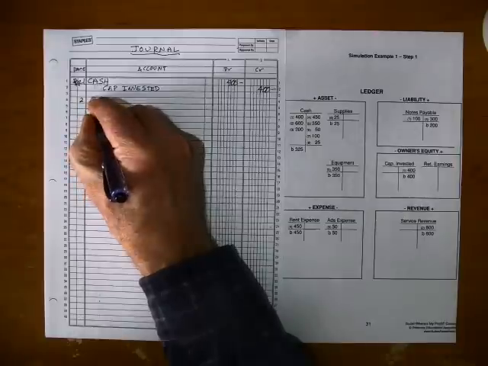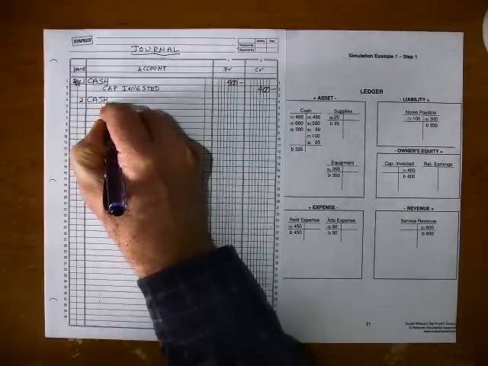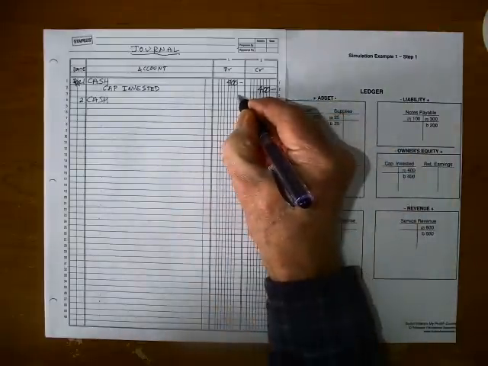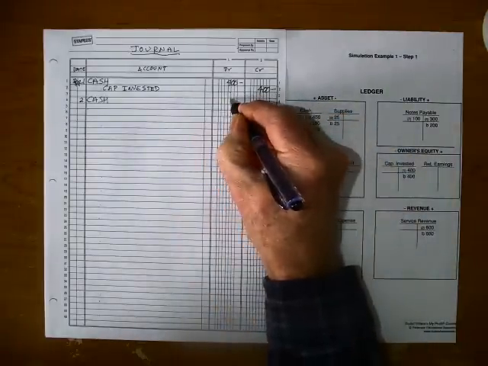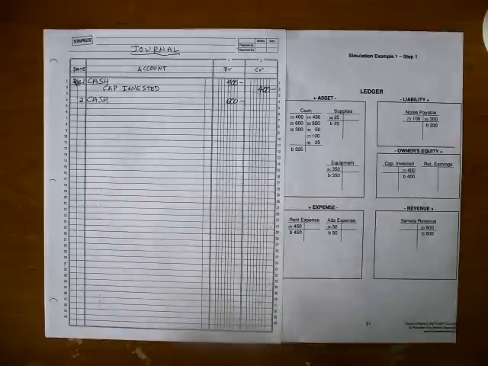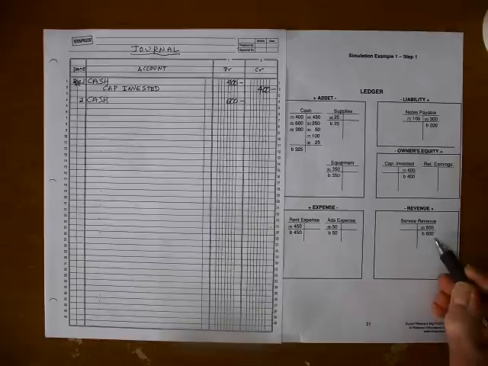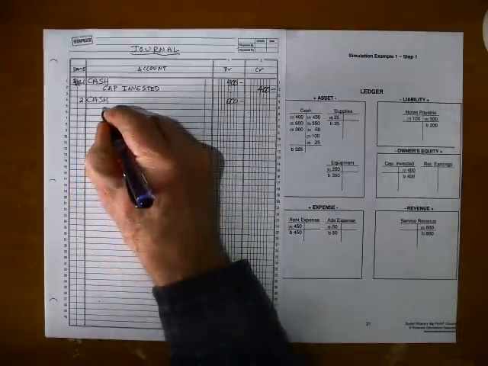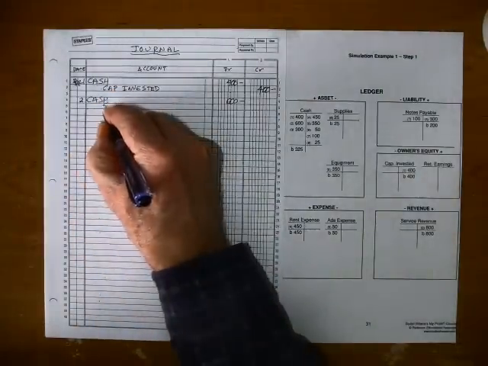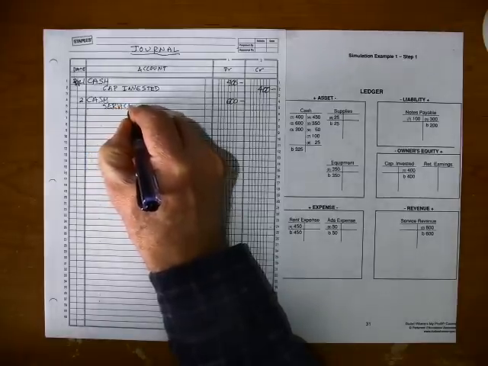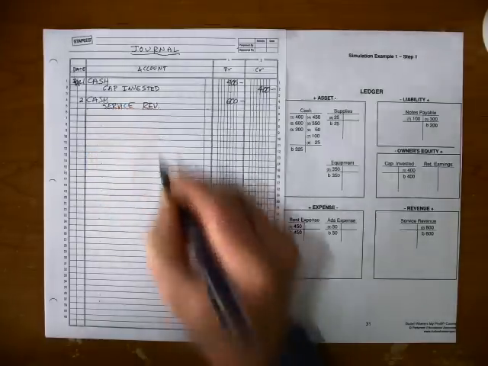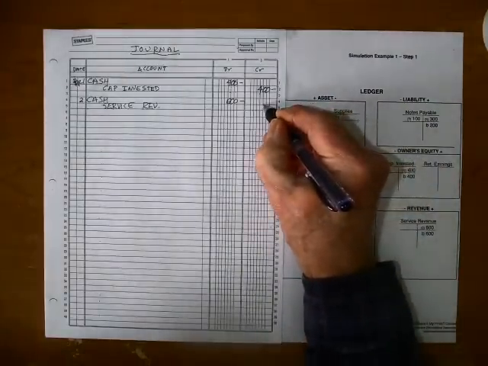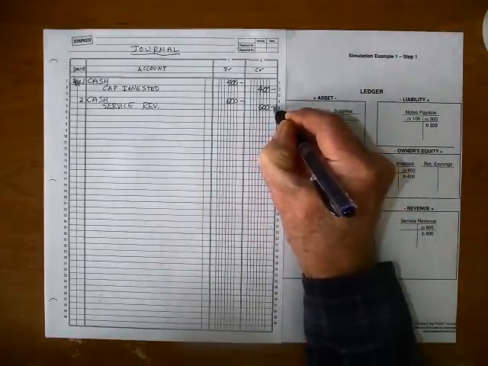Again, the question, what account received the entry on the debit or the left side? It was cash. So you write cash right after the date line, and you go over here and write $600. Then you ask the question, what account received the entry on the credit or right side? Service revenue, $600. So we're going to line this up on the margin. Service revenue, okay to abbreviate. And we go over to the credit column and we write $600. And that's another transaction recorded.